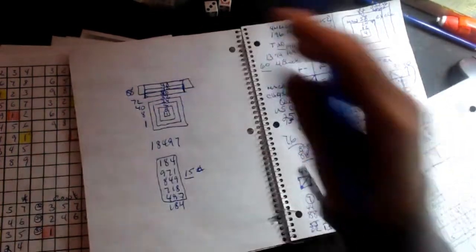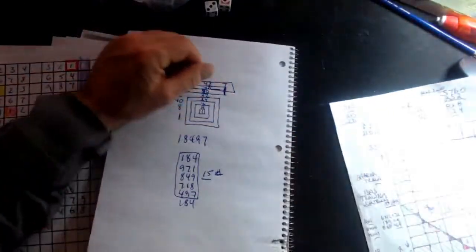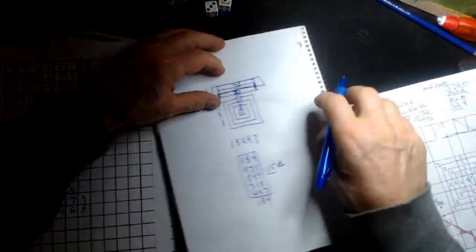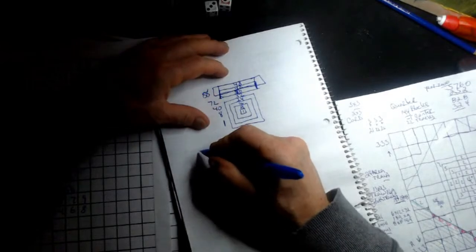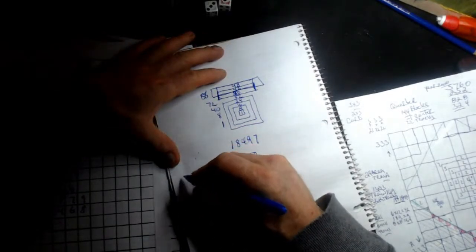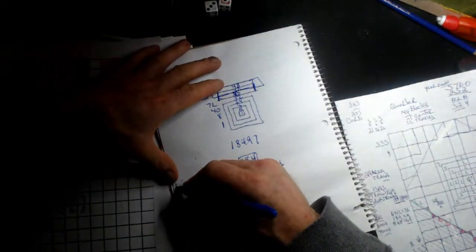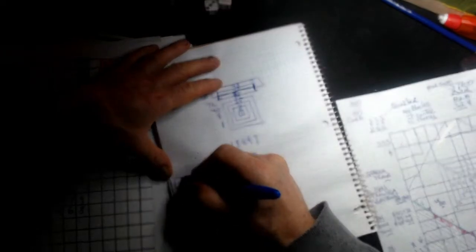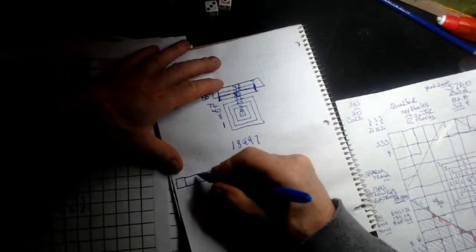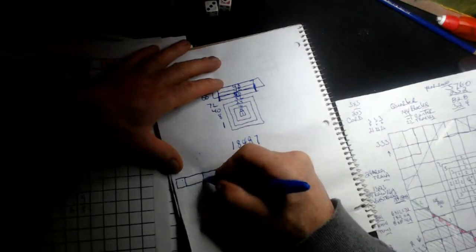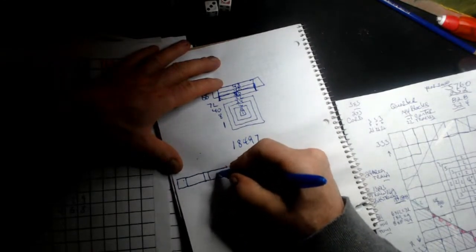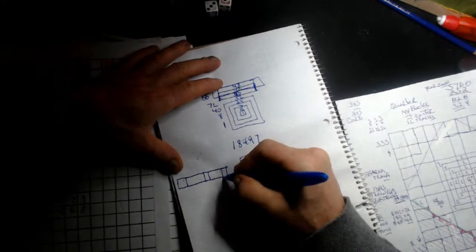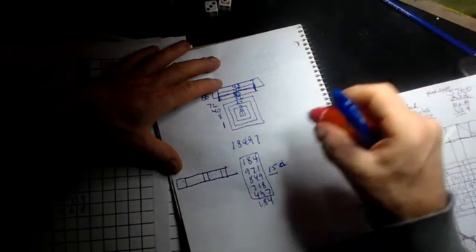This situation here, I should take my time and draw it a little bit nicer. Let me go through it.